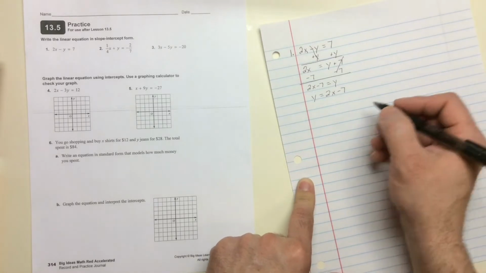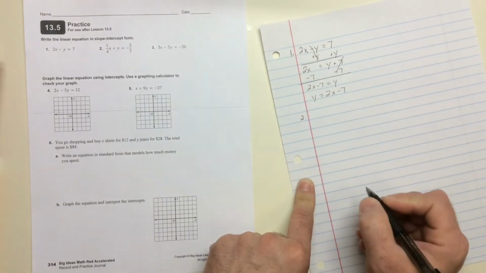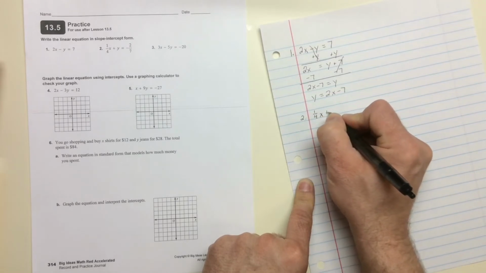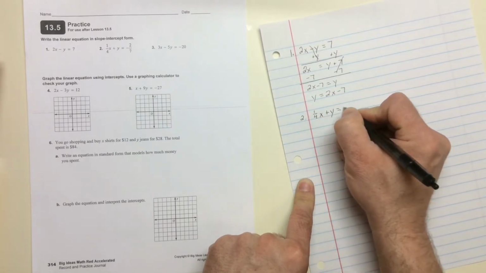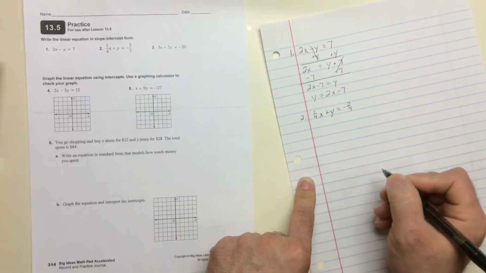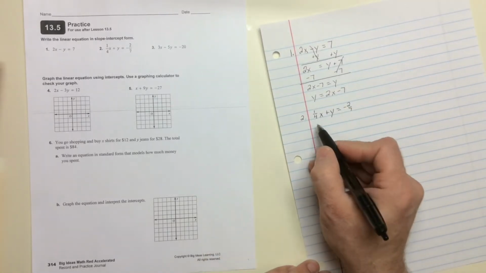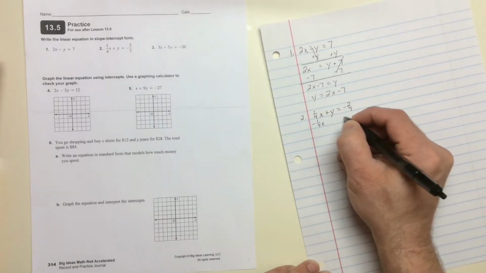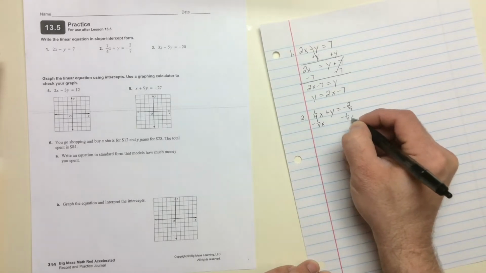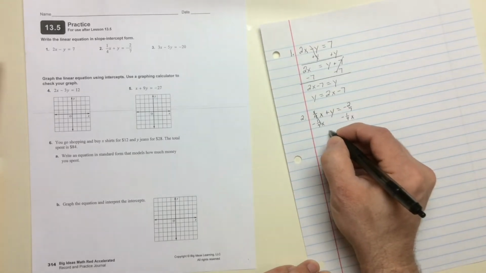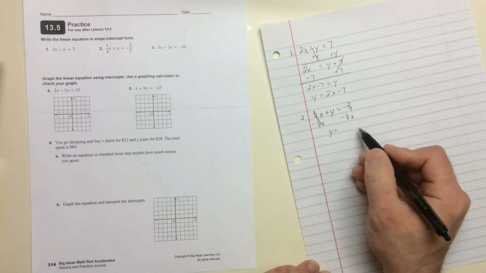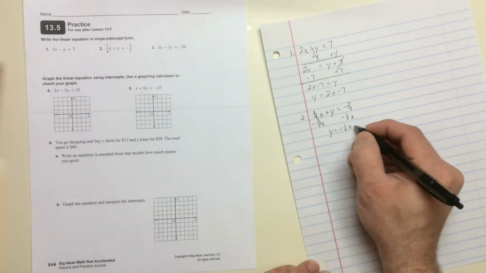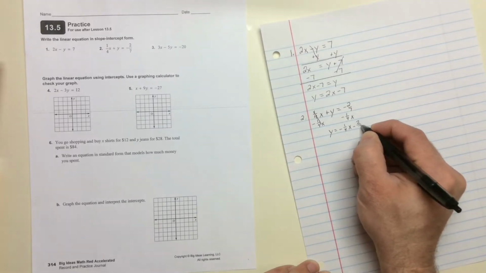For the second one, 1/4 x plus y equals negative 2 over 7. Subtract 1/4 x from each side. And that would leave you with y equals negative 1/4 x and a negative 2/7.